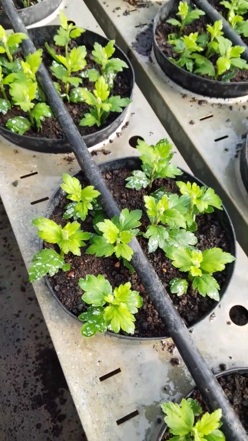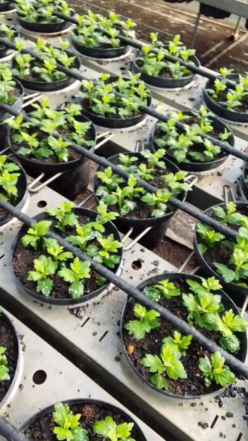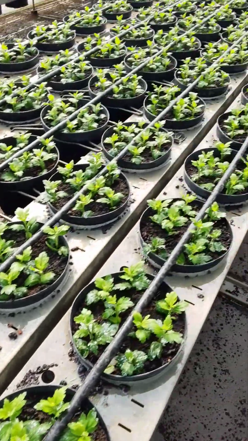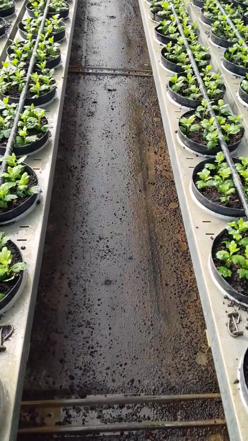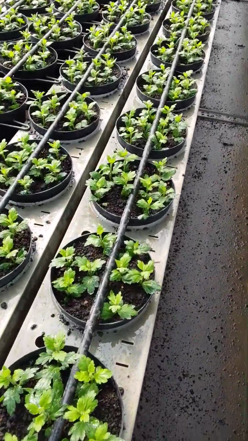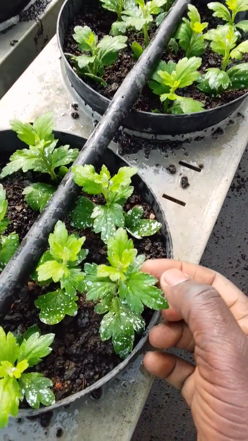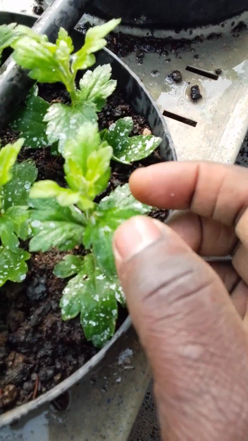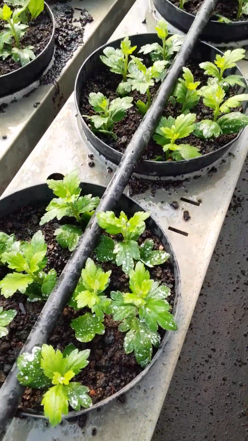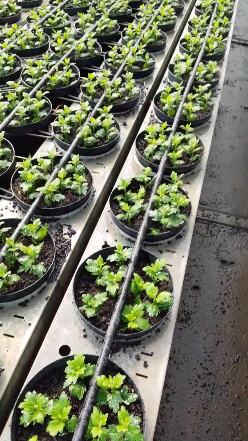After misting, I told you it's a bit costly because you have to use much water to do that. Every 5 minutes you find that this water is still on the leaves.